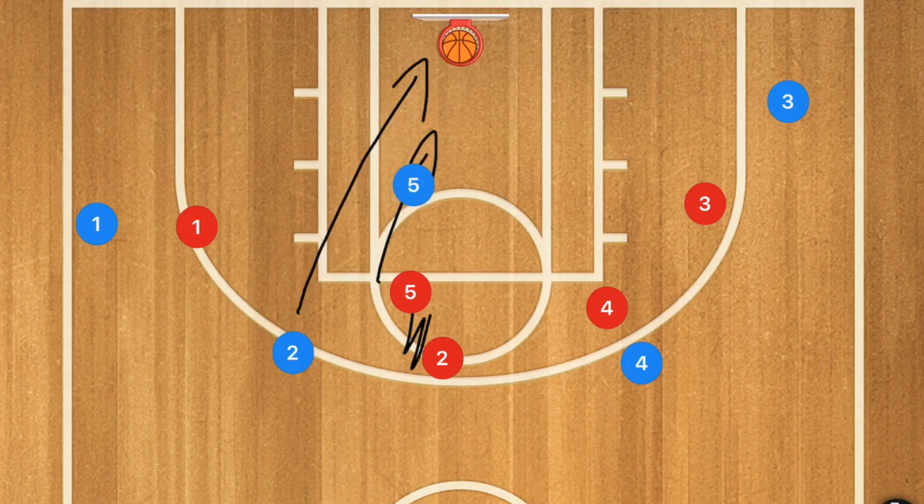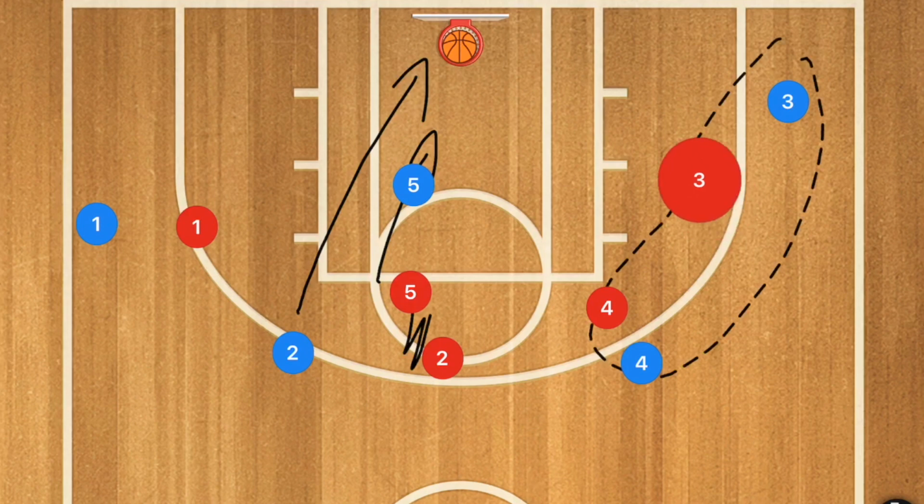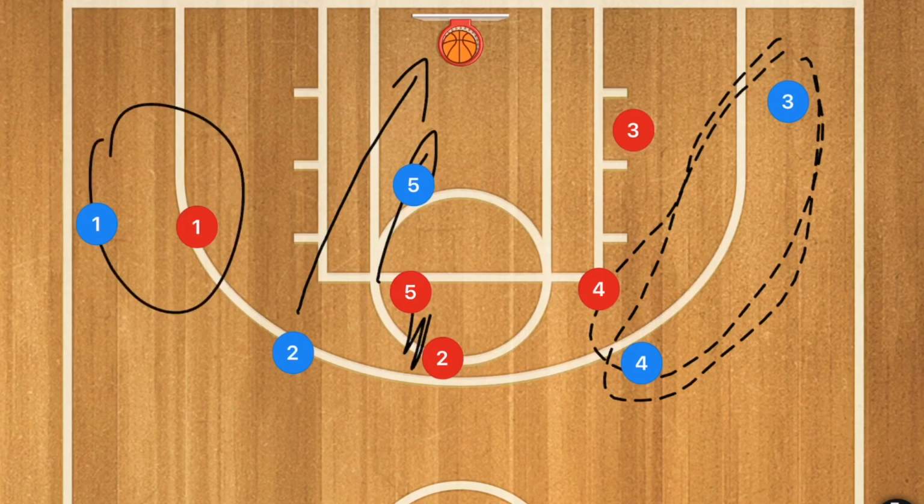The reason why this last option is going to work really well is because we have all of the defenders and all the players out near the perimeter. So it really opens up that key for player 5.